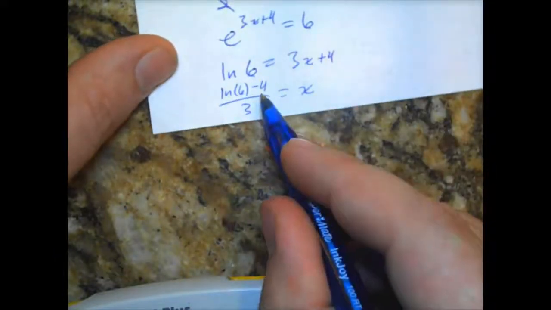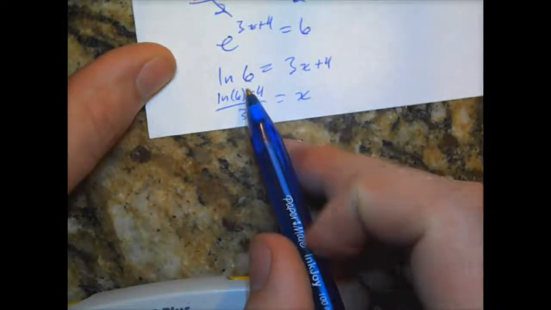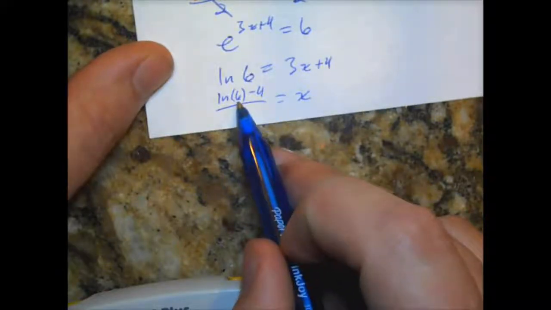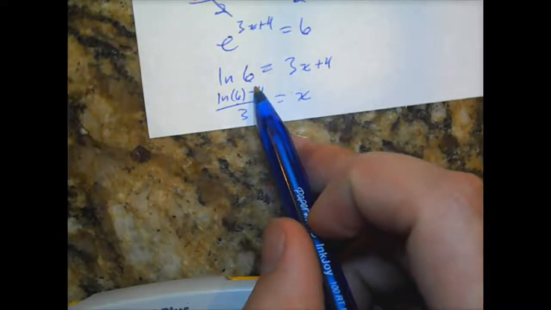This 4 does not, no, no! Do not do it. This is not natural log of 2. No. Natural log of 6 is a number by itself. It's its own special thing.